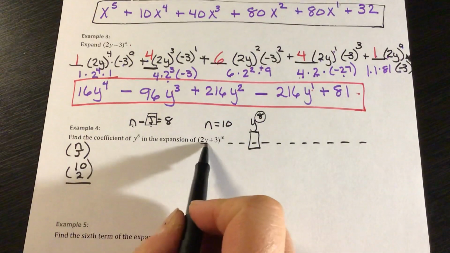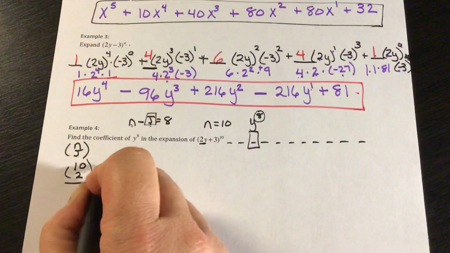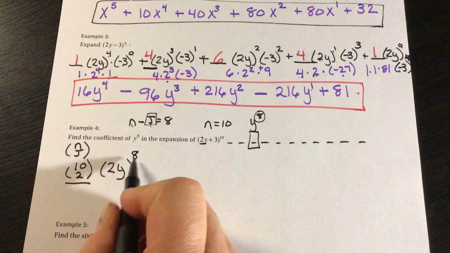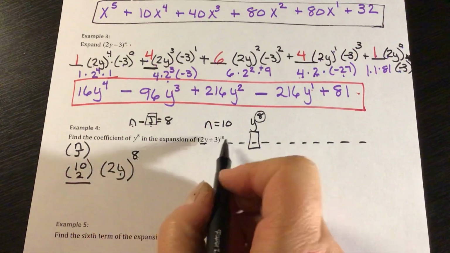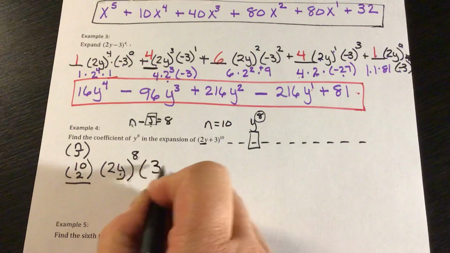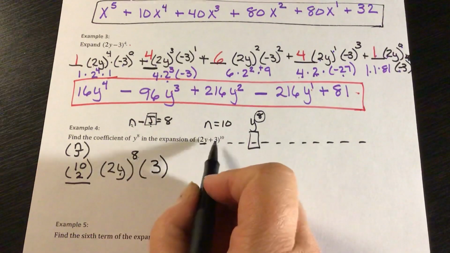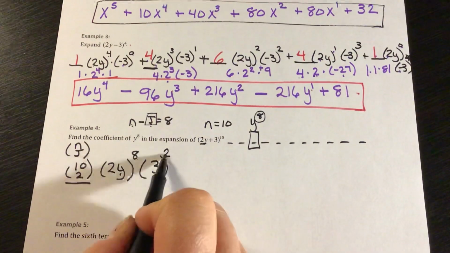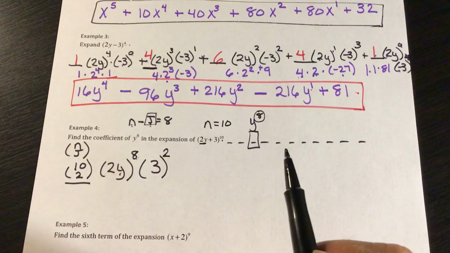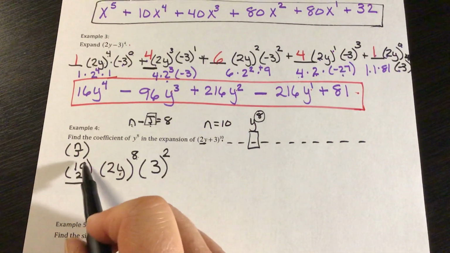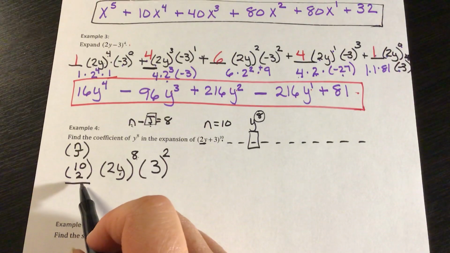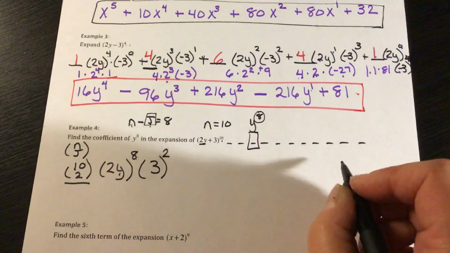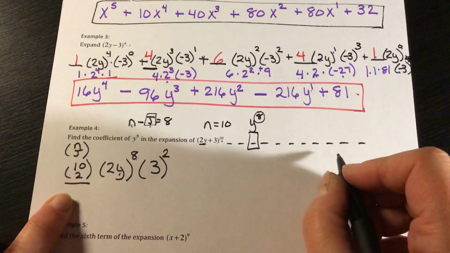My first term is 2y, and this is going to be to the 8th power because I want y to be to the 8th. And then this plus 3 is going to be to the 10 minus 8, which is 2. Now remember, these two have to add up to 10. On my calculator, if I did 10 choose 2, actually, I'm just going to do that out to the side because I don't want to mess up my calculator for something later.